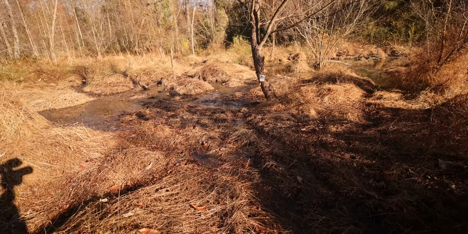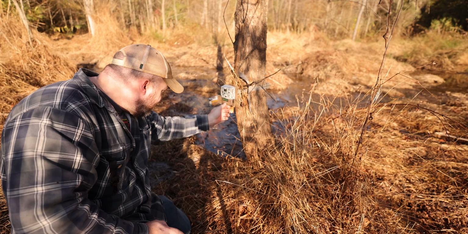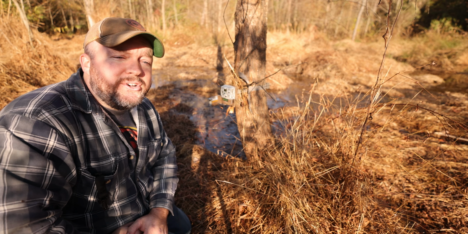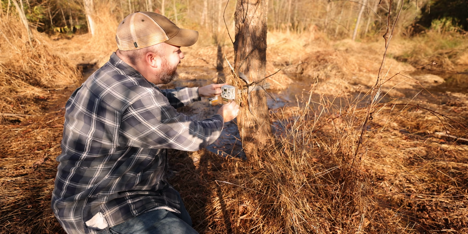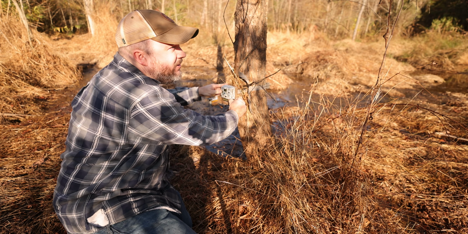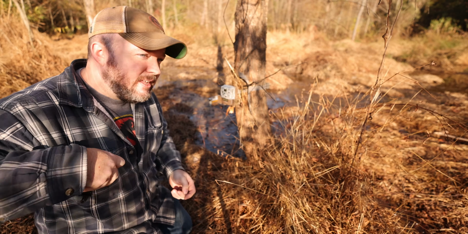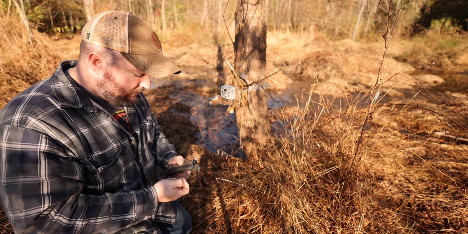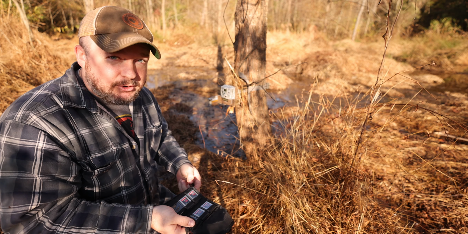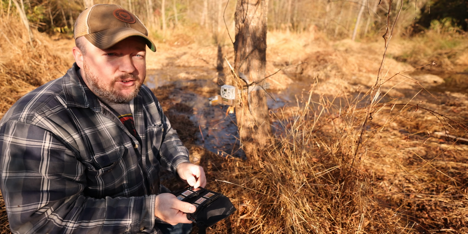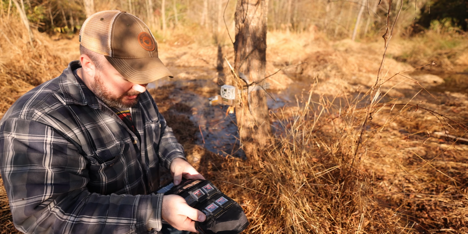Fourth and final camera. Looks like a lot of action has been going on in here. Wow. 257 videos. Jeez. So this is an older model Browning. It's a 64 gigabyte card, so I don't know if it filled it up or what, but being an older model camera, it doesn't have the LCD screen on it. So this one's going to have to wait until we get home to check it out.